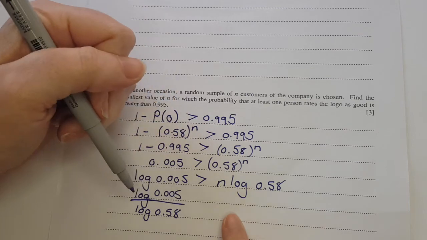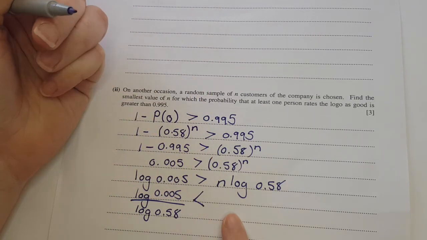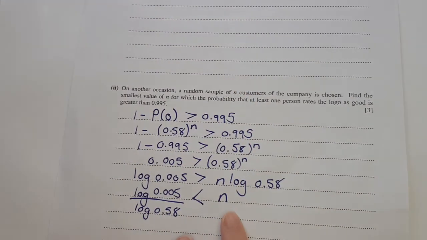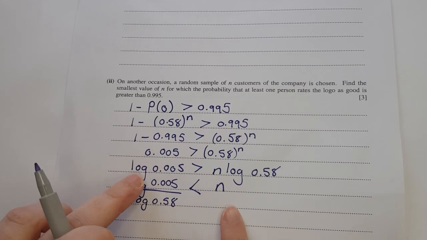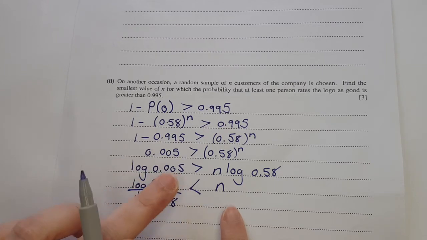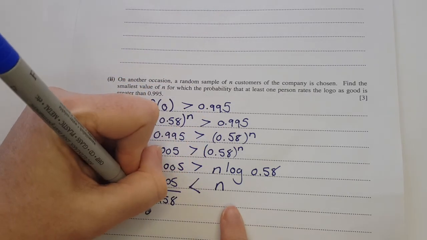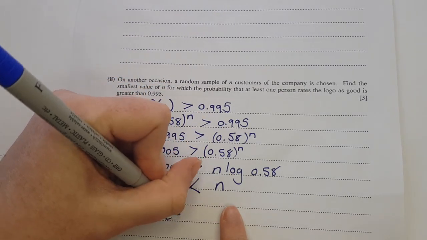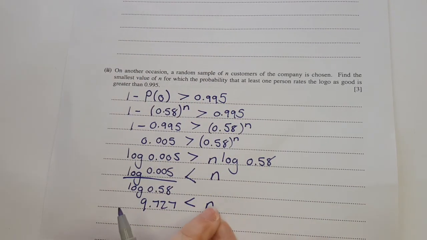But because I took the log over, this sign changes direction to be left with just my n. So now my n is greater than that value. And when you say log of 0.005 divided by log of 0.58, you get an answer of 9.727 in your calculator. So n is greater than that value.